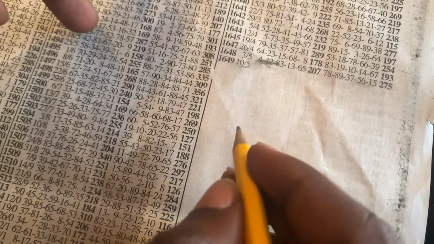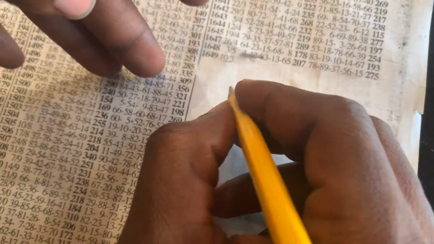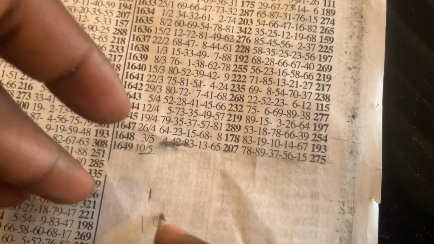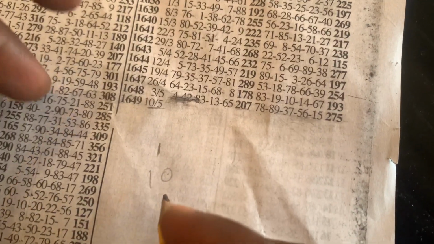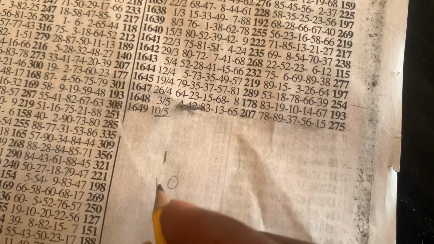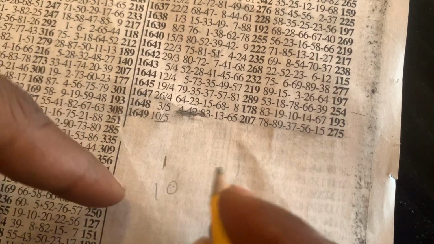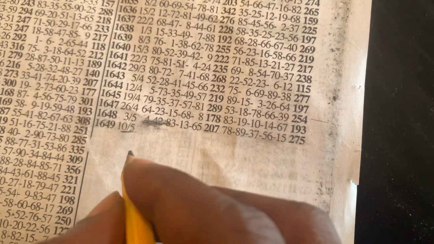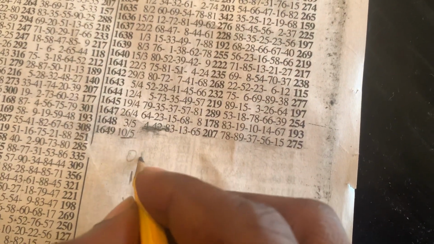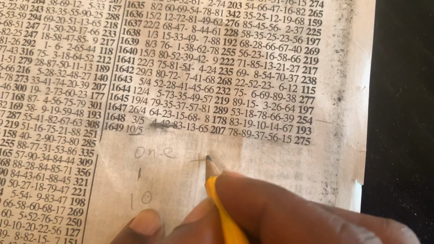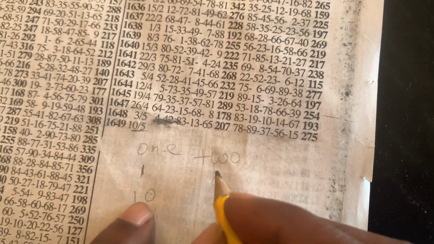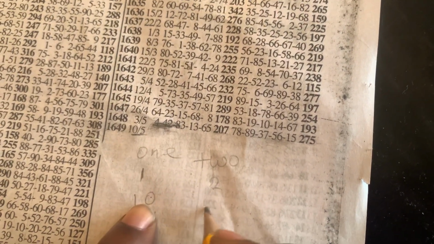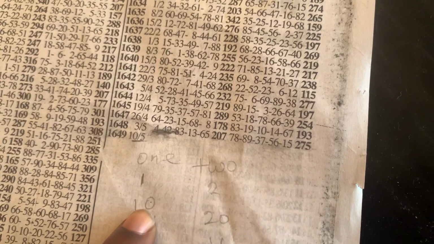A typical example of group one numbers are single 1, and we also have 10. Okay, let's consider group two too. Group two, we have 2, 20, 11.